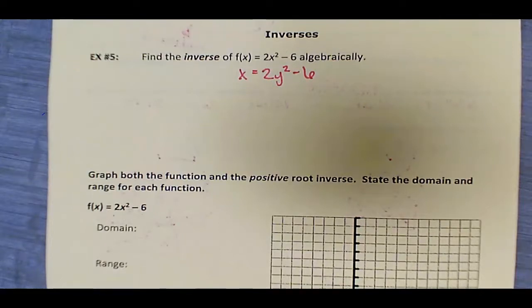So pause your video and solve for y. I need you to move the 6, move the coefficient of 2, and unsquare. Pause your video and solve for y.